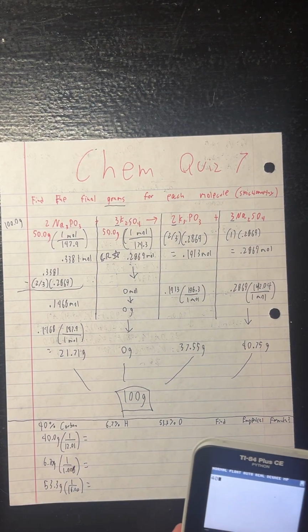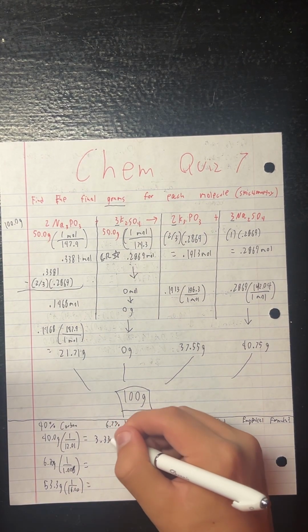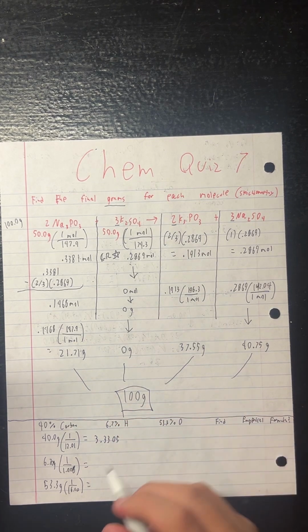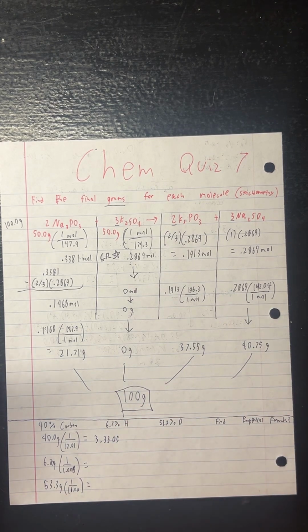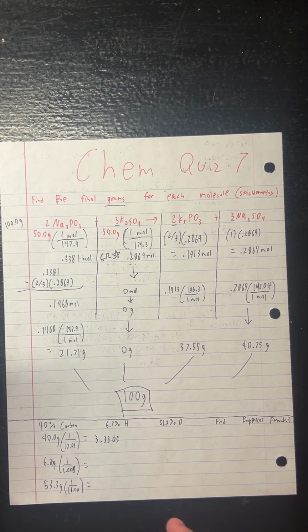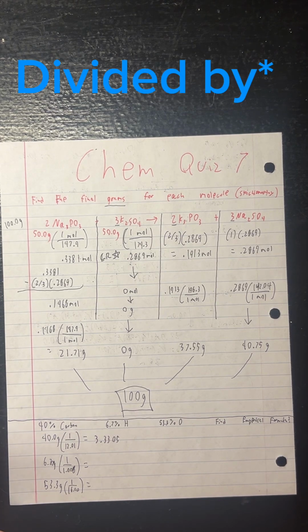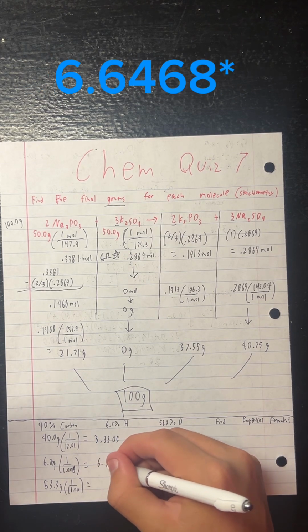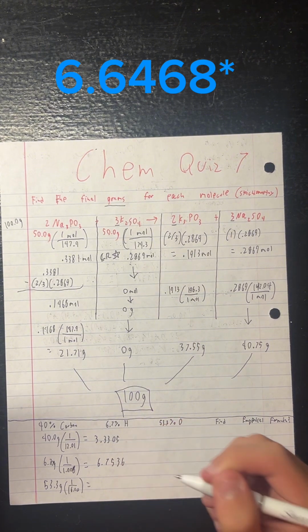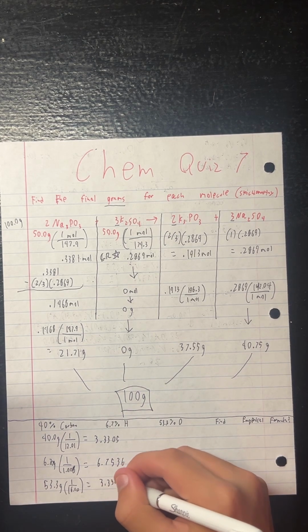So 40 divided by 12.01, you get 3.3305. For here, we don't do sig figs, we just run it out to 4 decimal places, and you don't round at all. You just simply do that, because we're normalizing here. Then 6.7 divided by 1.08, we get 6.7536. Then 53.3 divided by 16, we get 3.3312.